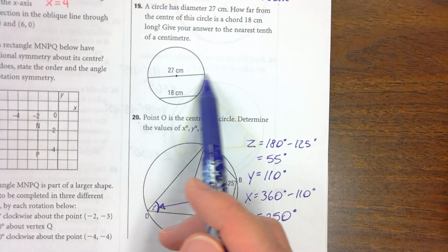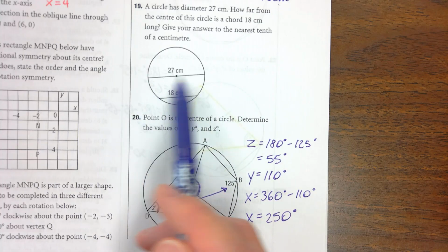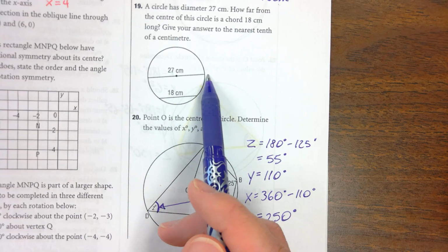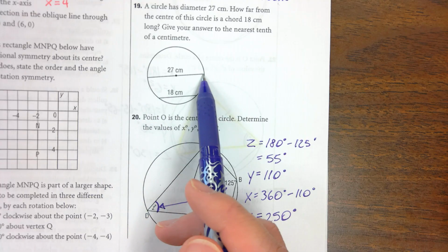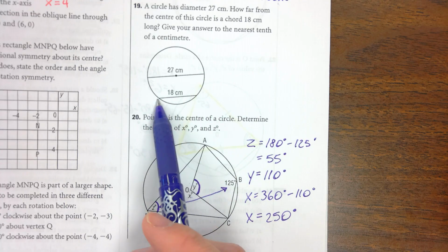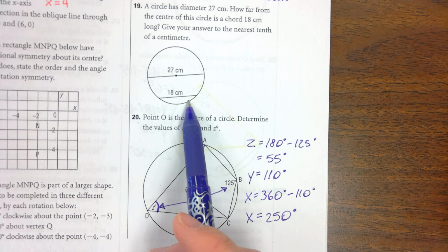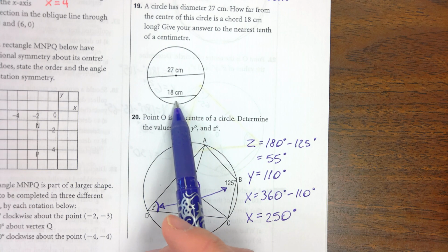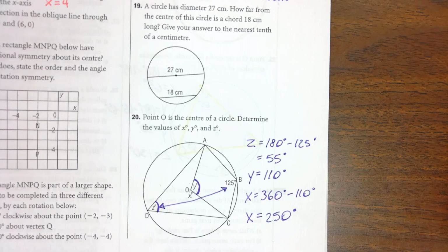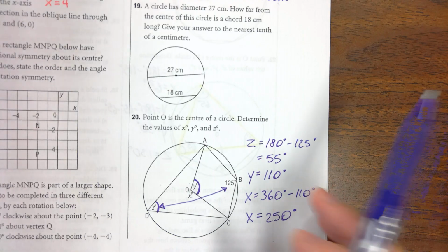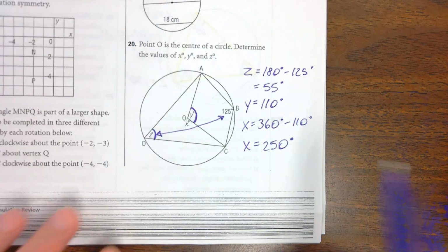What is this called? This line? What is this line called? Kaden? What about this line? What is this line called? Yeah, chord, right? Okay, so do you need to know these names for the final exam? Yes. Okay, I won't ask you the definition, but you might have to label, you might have to do matching. So you do need to know the terms.